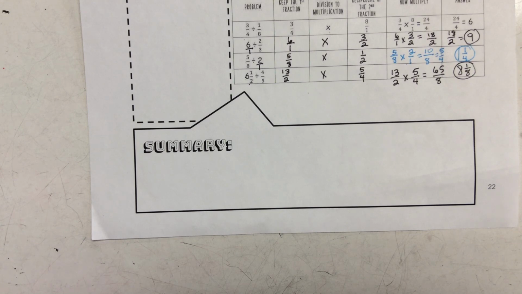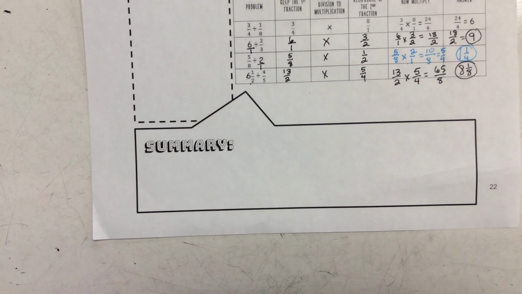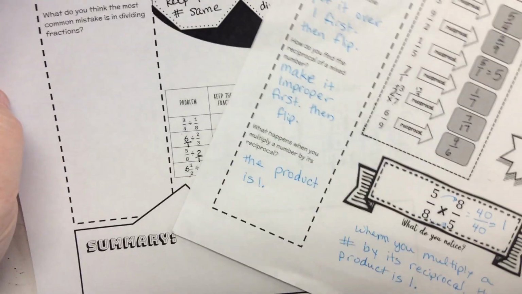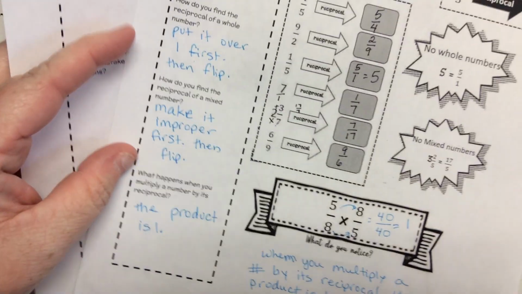All right, you guys are doing a great job. You're going to take a picture of both pages. I want to see both of them together so that I can see that everything is answered. If I can't see all the boxes, you're not getting full credit for this, okay?